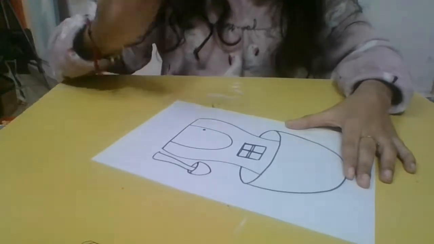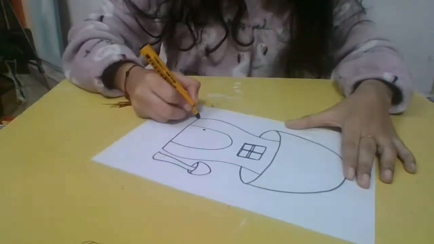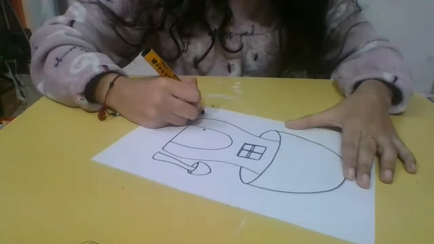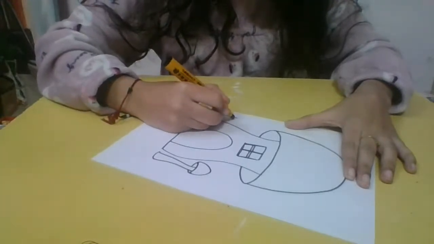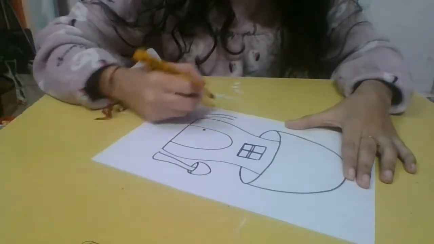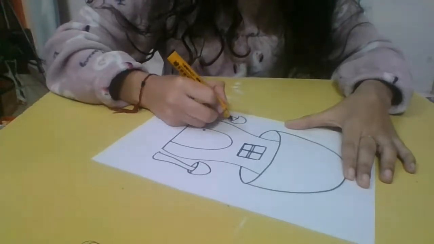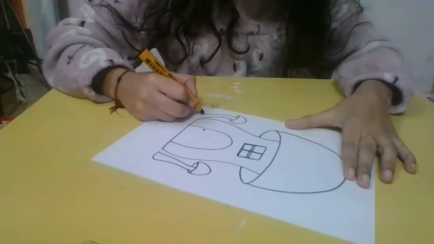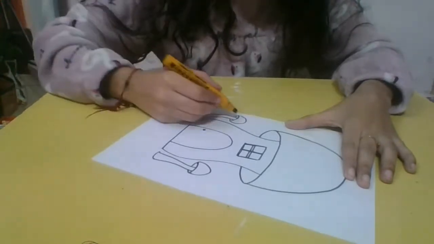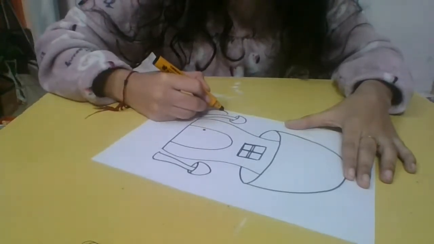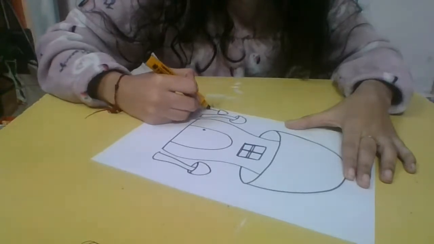So we can make n number of small mushrooms that would be complementing our drawing. It can be a smaller one, it can be a bigger one. Like I made two small mushrooms like this, and I'll make one smaller one over here.